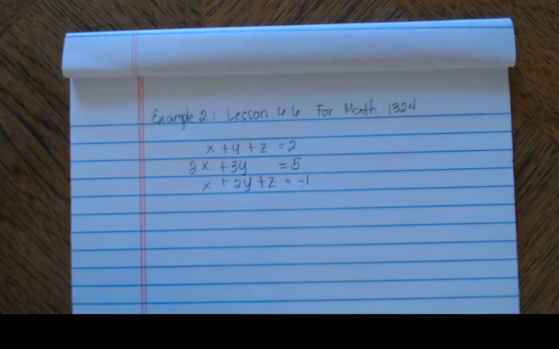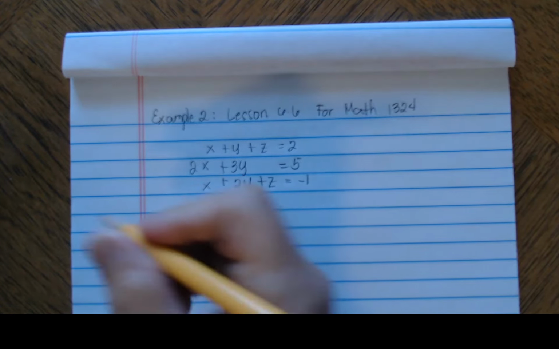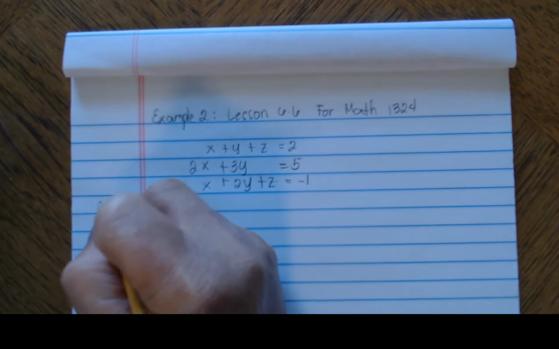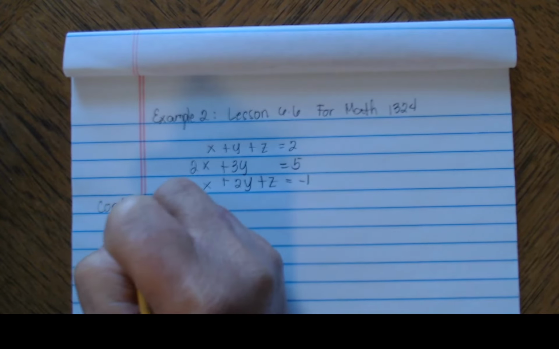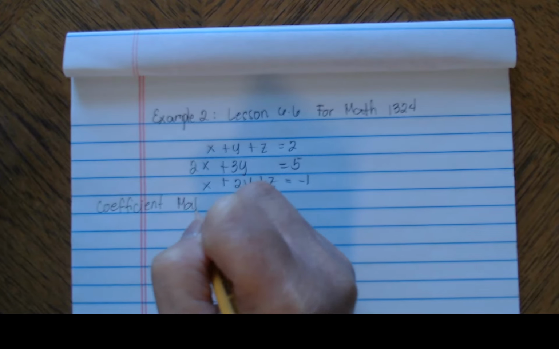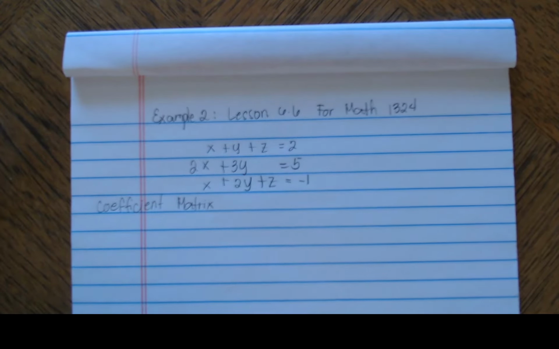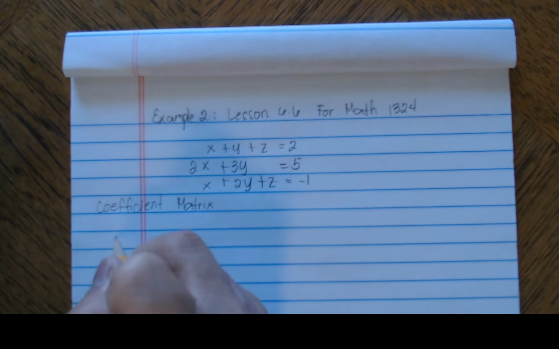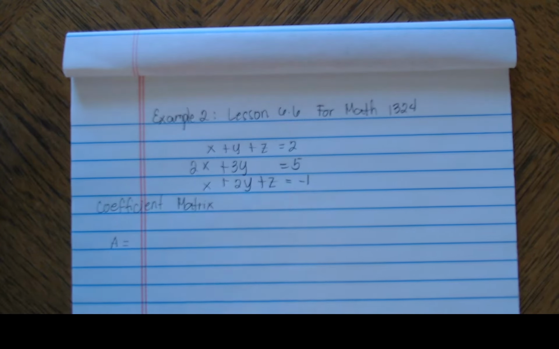So the first step, like what I showed you in the first example, is we're gonna write the system as a matrix equation. We will have three matrices. The first matrix I'm gonna make is the coefficient matrix, and I will call that matrix A. I will get all the coefficients. This will be my row 1.